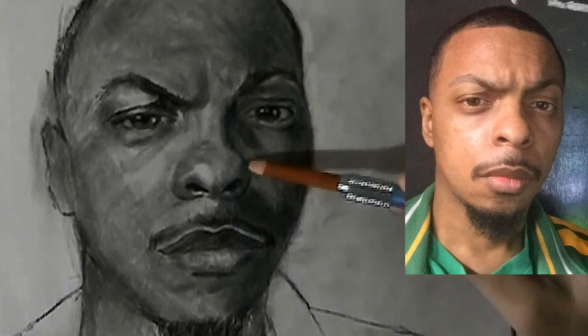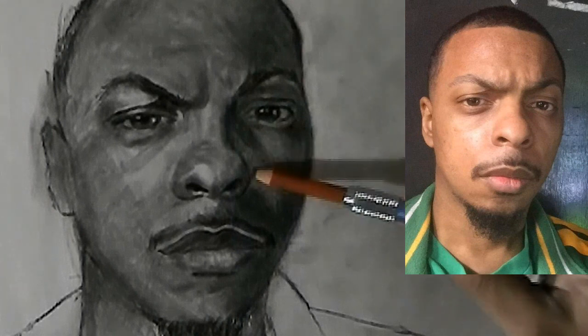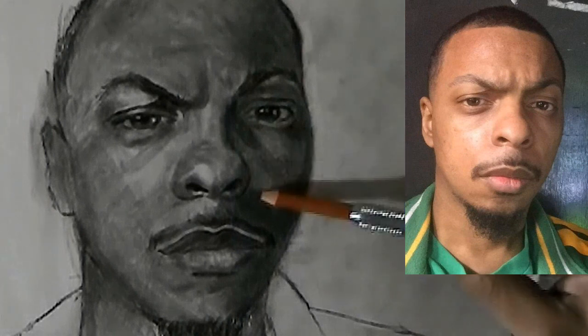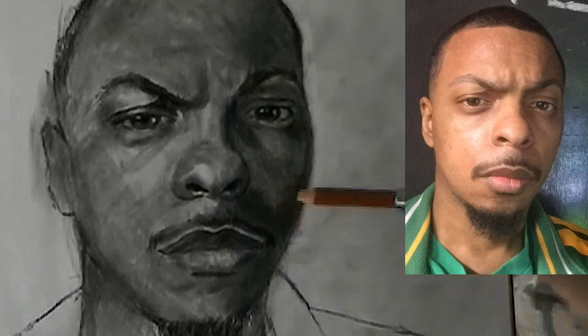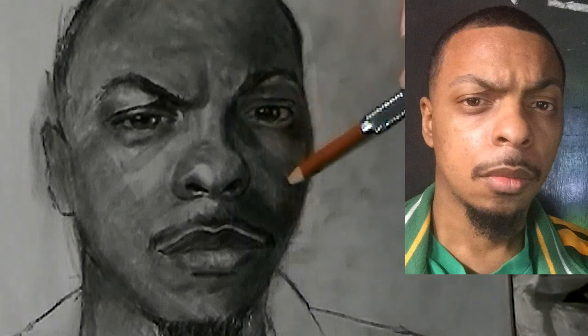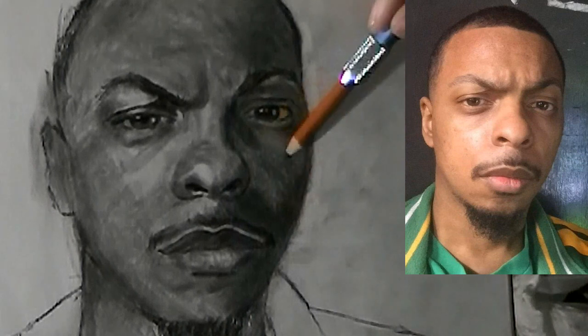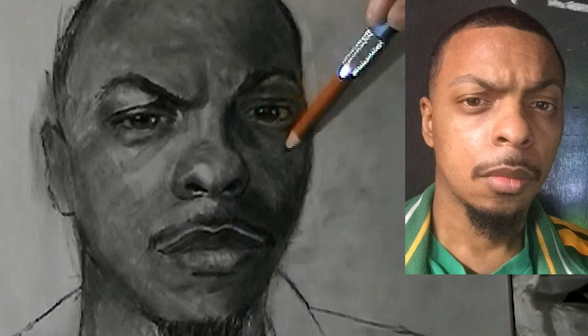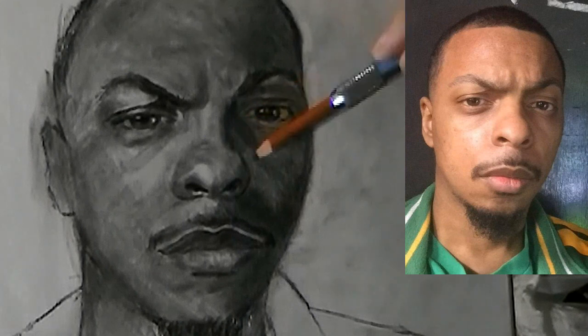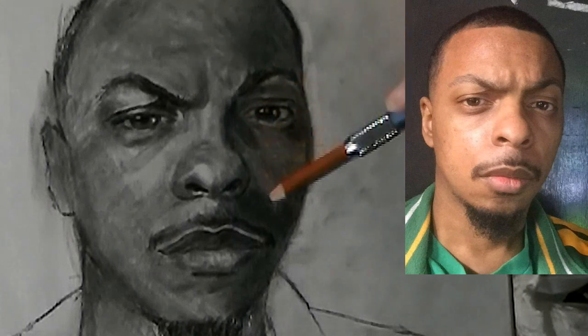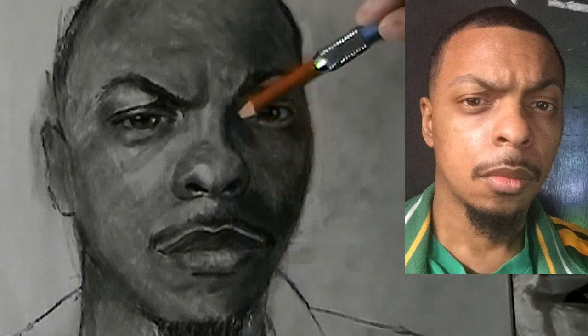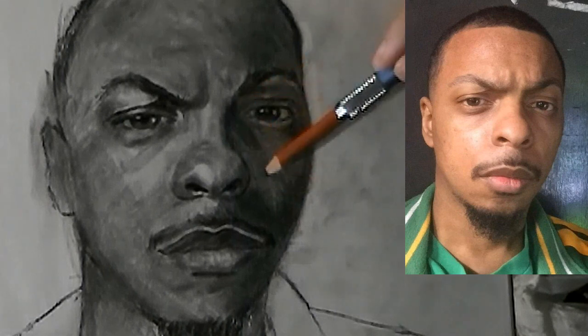So I'm going to shade this other area a little bit, but not as dark as this area. I'm bringing these values closer together, but I still want to maintain a separation so that this still looks darker than this.